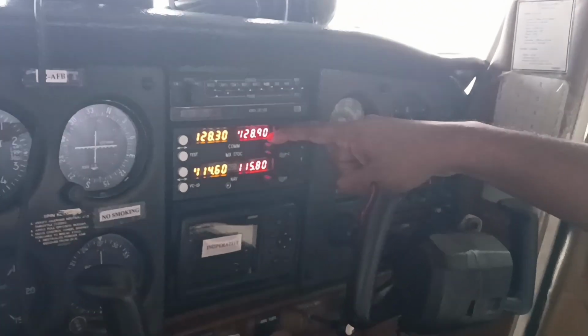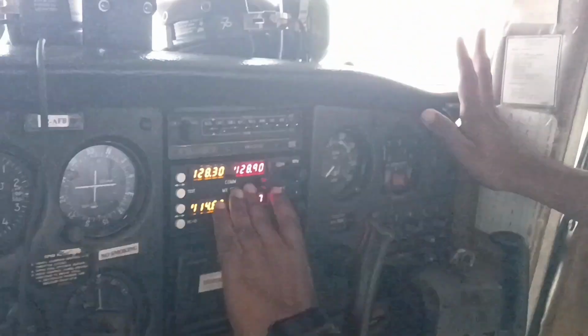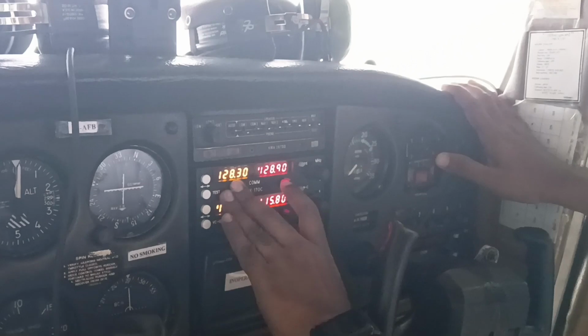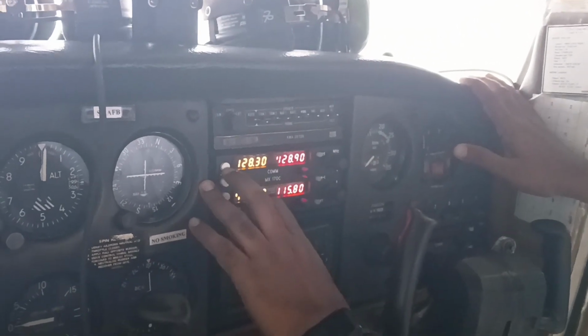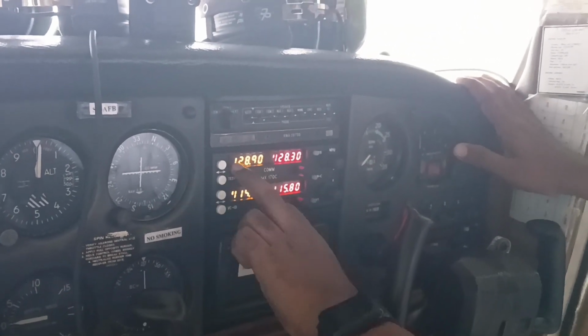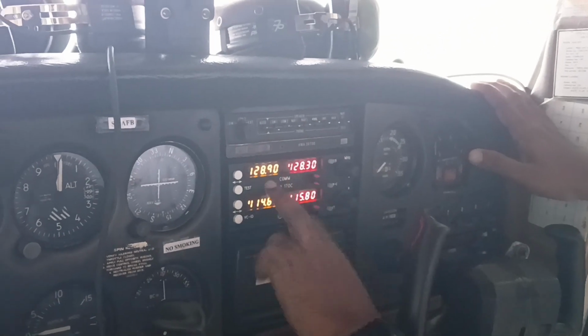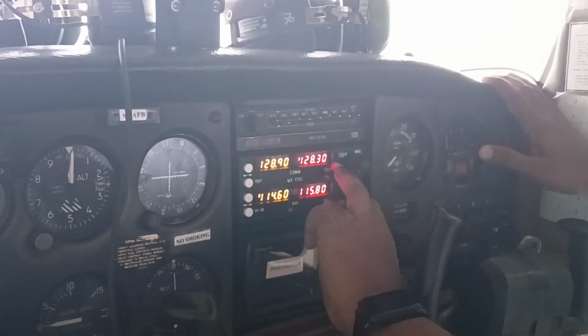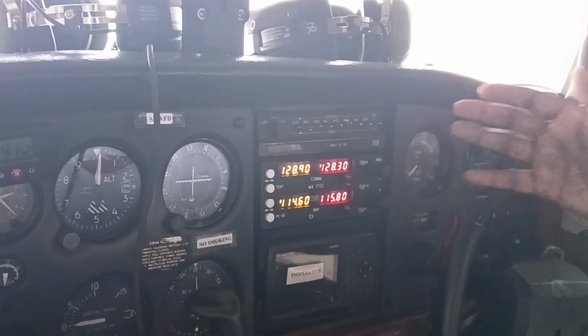When it's in standby, that would be in standby mode. Active mode is 128.3. So you have to switch it flip-flop. So 128.9 is in active mode, and 128.30 is in standby mode.